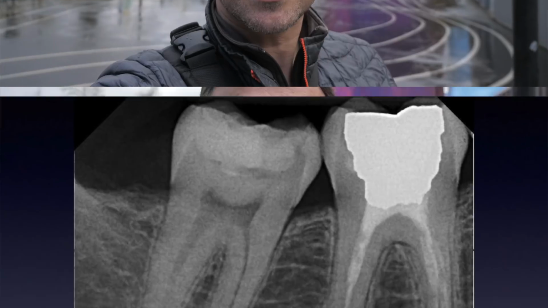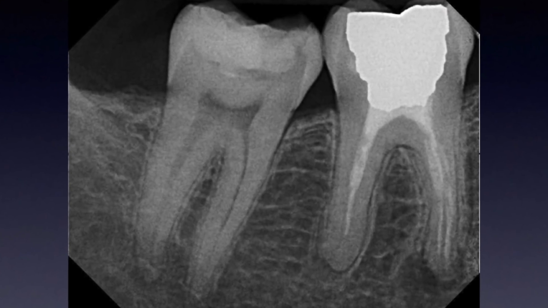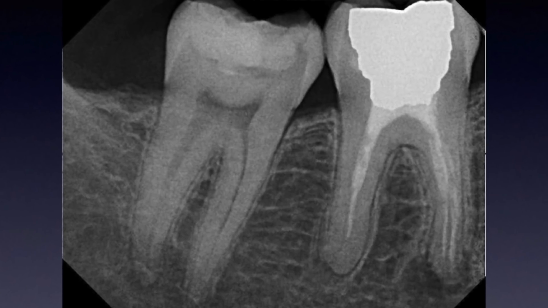Alright, I want to show you guys a quick radiograph. This patient has pain. Take a look at this radiograph and tell me, what do you think is the diagnosis? Alright, let's come back and talk about it.